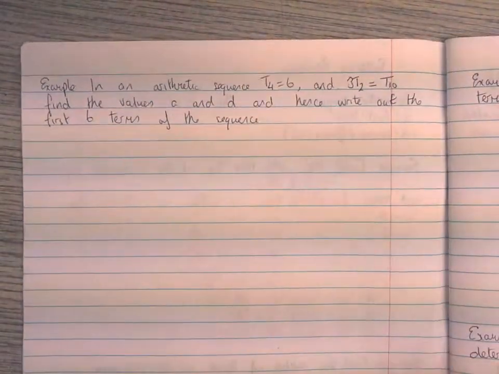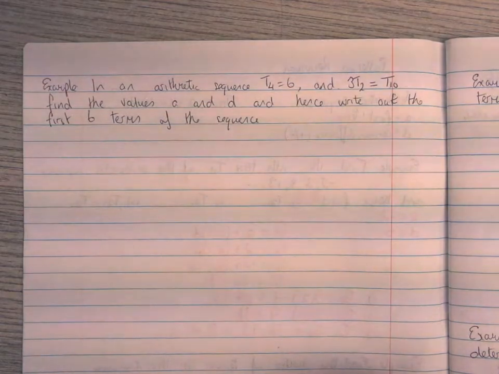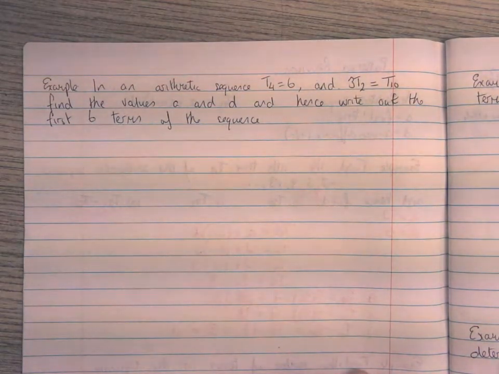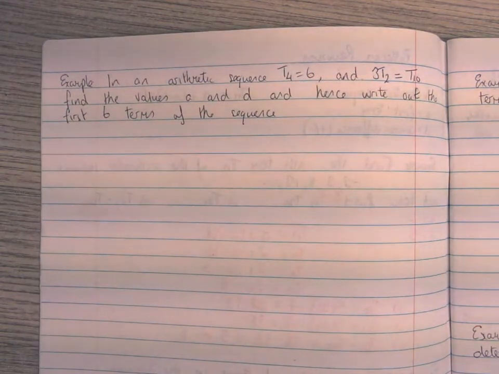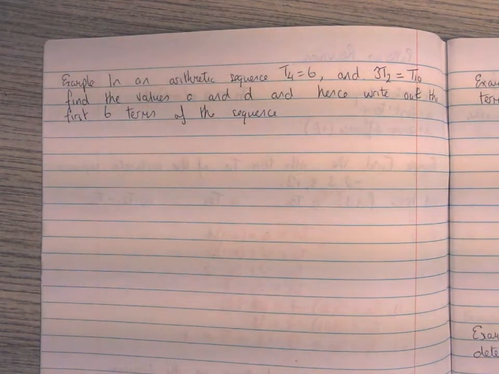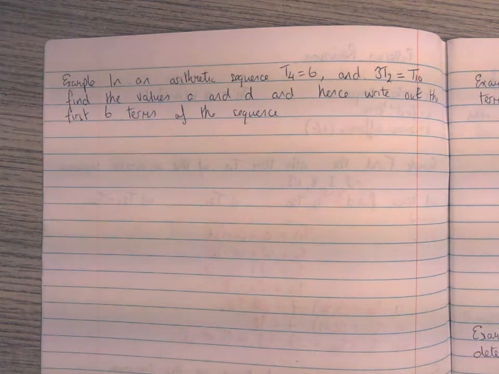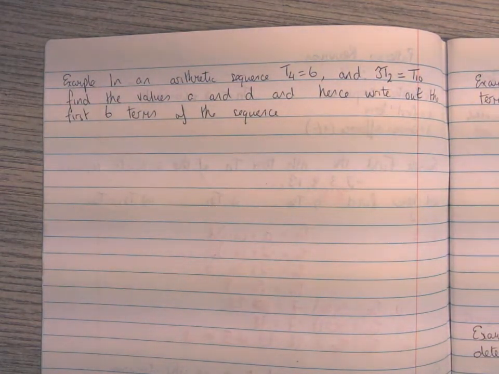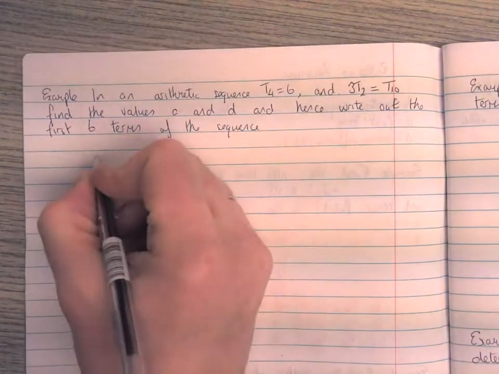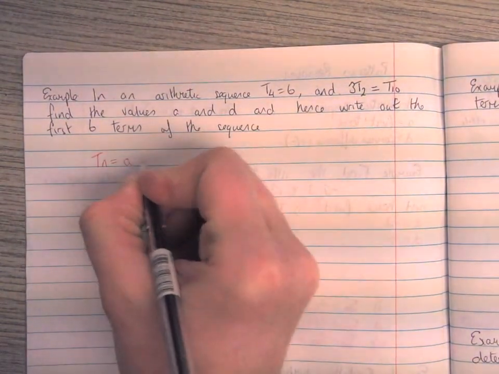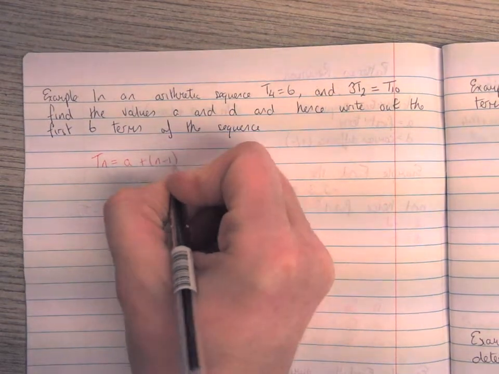So in an arithmetic sequence, T4 is 6. 3 times T2 is equal to T10. Find the value of a and d and hence write out the first 6 terms of the sequence. When we're doing something like this, we're going to use the formula and fill in what we know. So Tn is equal to a plus n minus 1 times d.